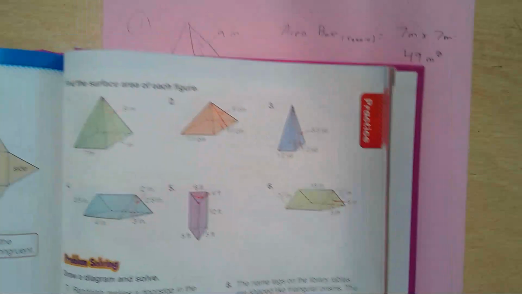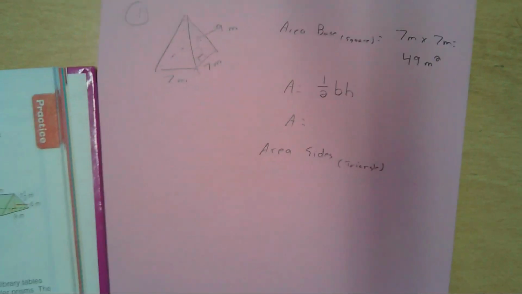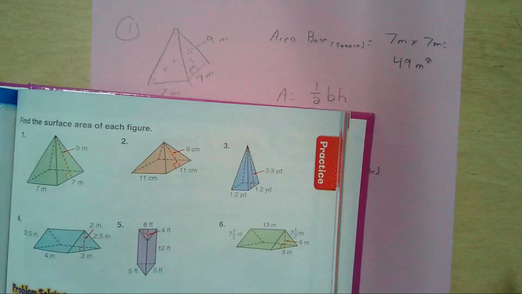Back on track. So anyway, talking about the triangles.